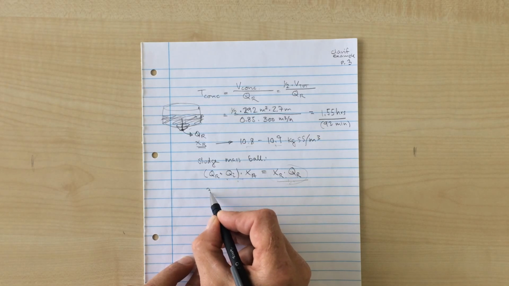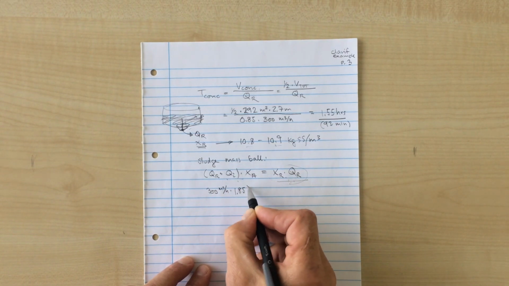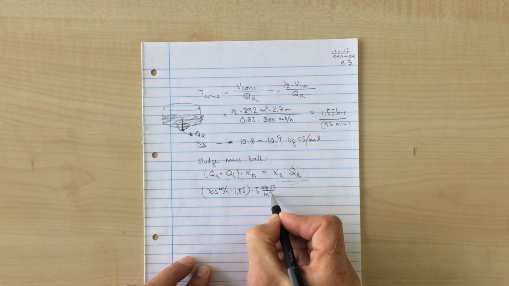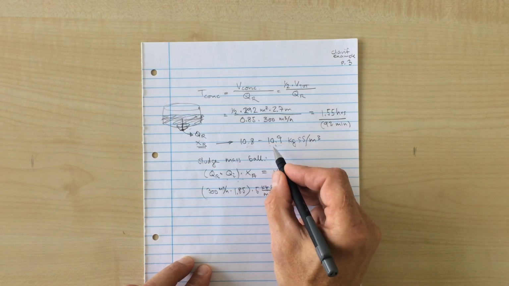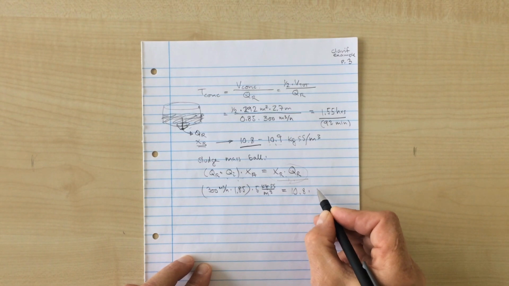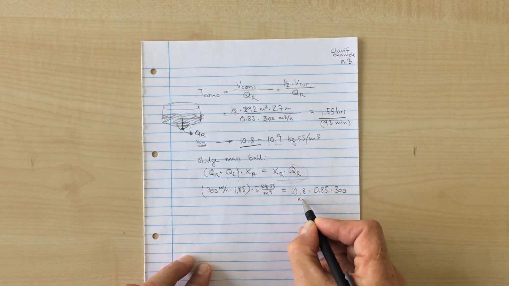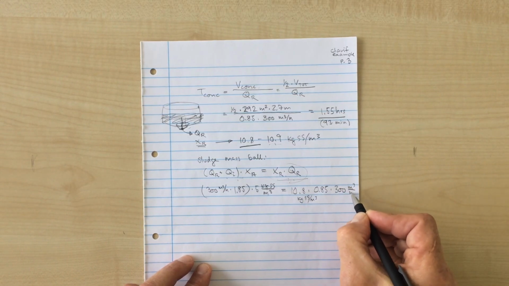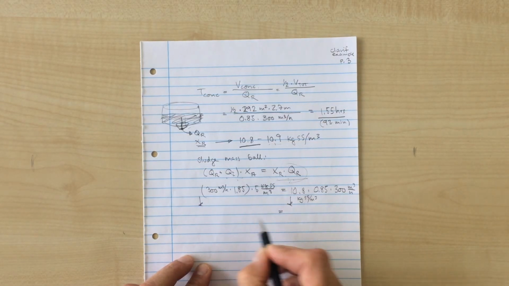Here I had 300 cubic meter per hour times 1.85 times 5 kilogram suspended solids per cubic meter. And over here, let's say I use this number here for security, 10.8 times 0.85 times 300. So this will be kilograms suspended solids per cubic meter, and this will be cubic meter per hour. So I'm just going to calculate these two numbers and then compare them.